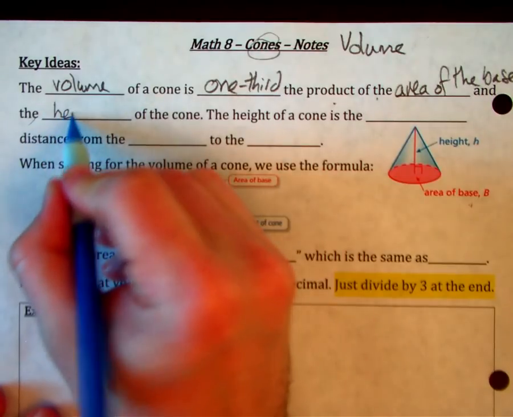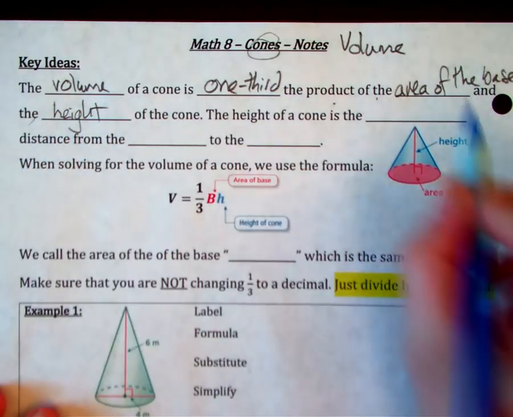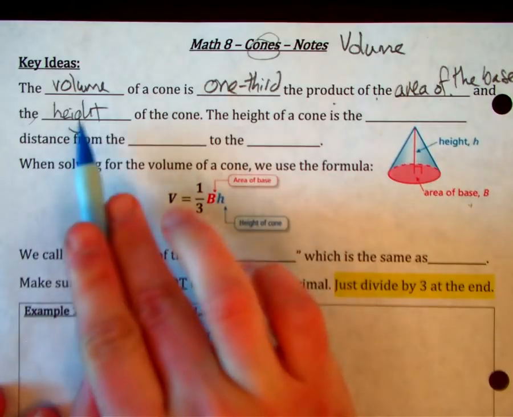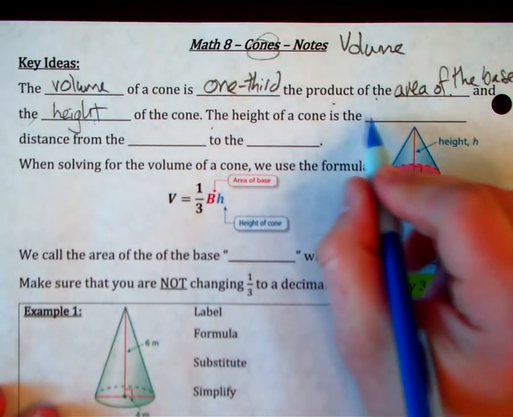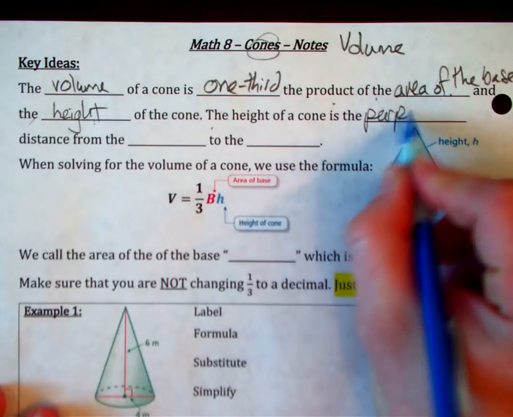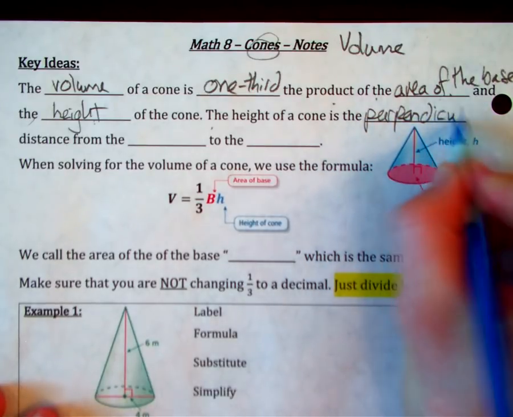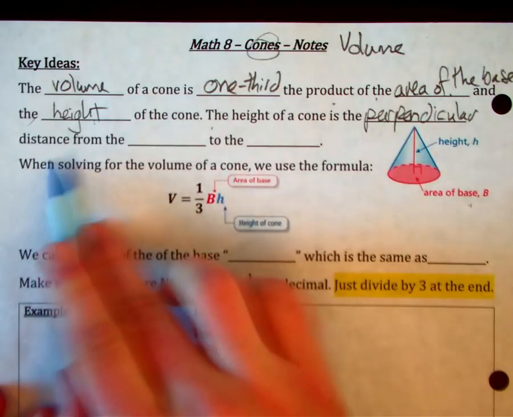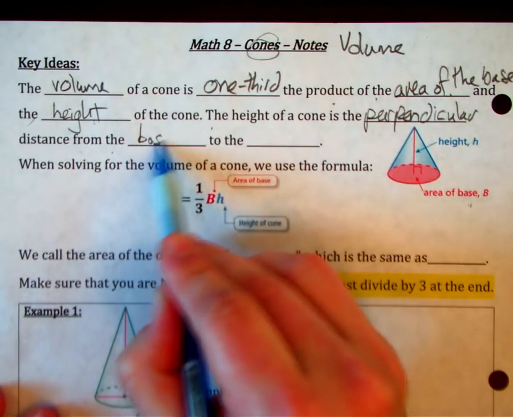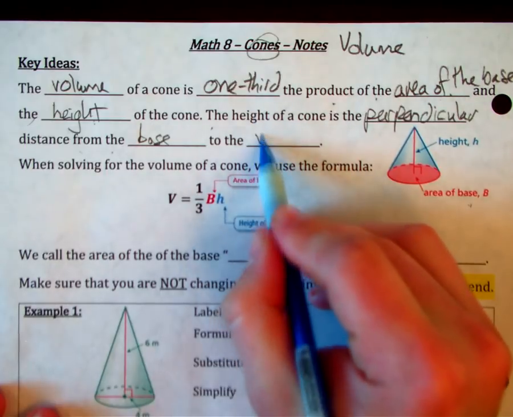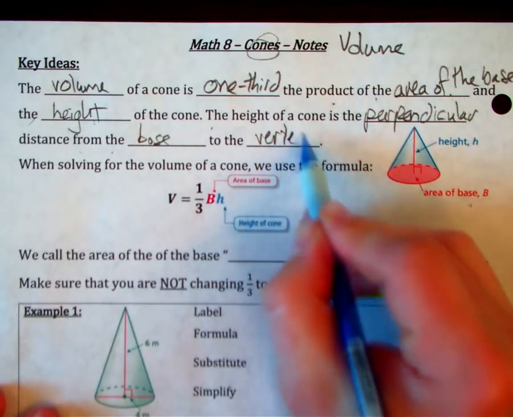So make sure you're saying that a little bit differently now. We still have the area of the base, however, we're now using just the height. The height of the cone is the perpendicular distance from the center of the base to the vertex. I'll show you in the picture right here.